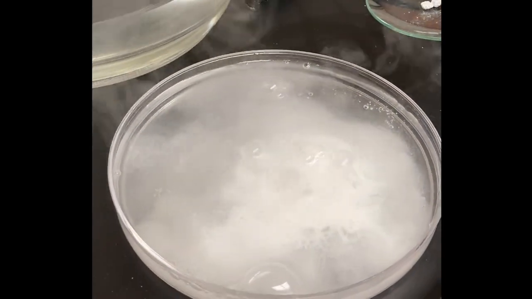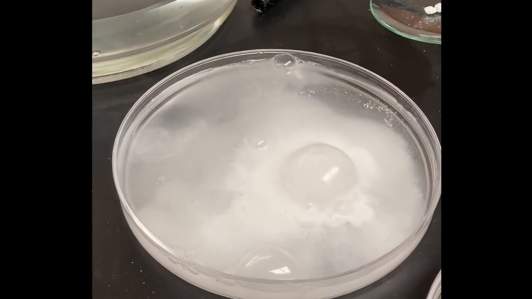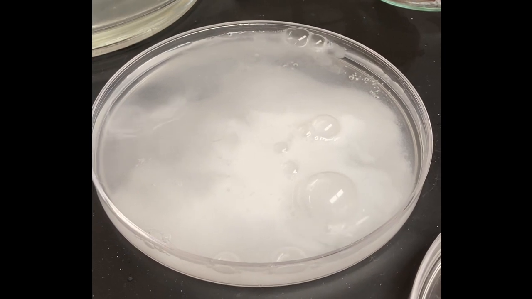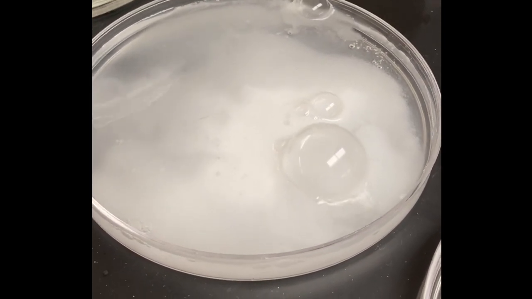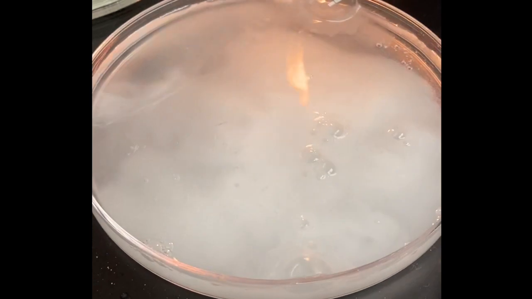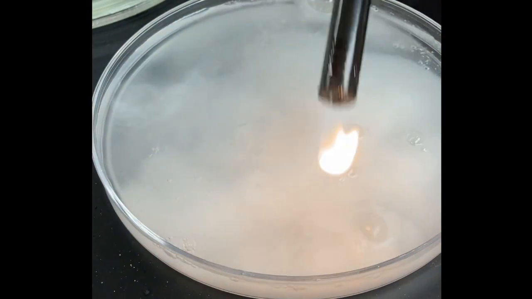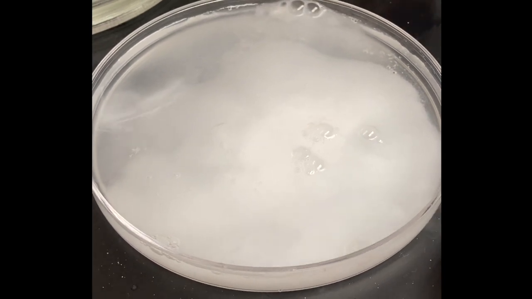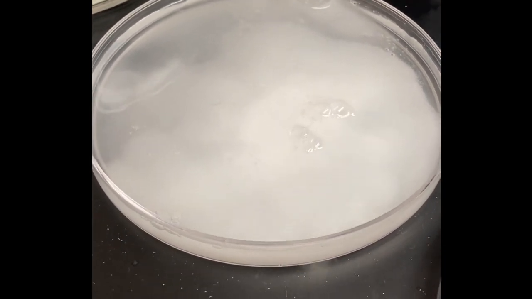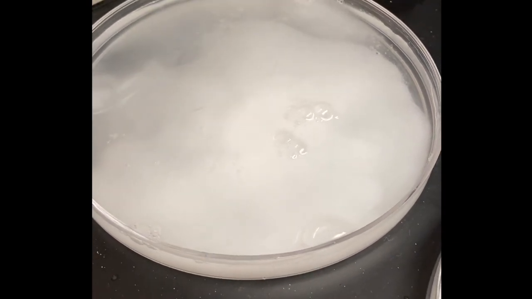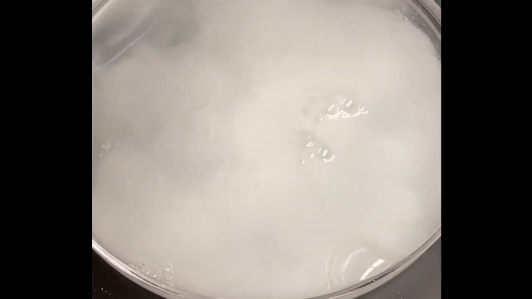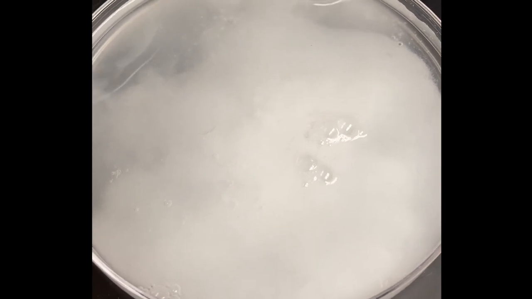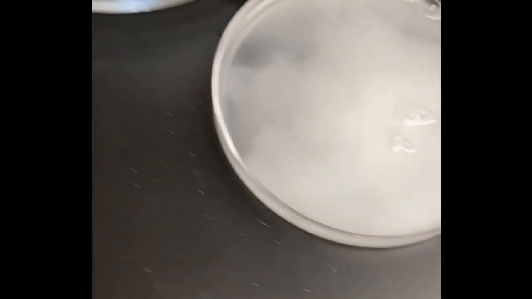Now look at all the steam coming on. So, all by itself, it's generating a lot of heat. That's calcium. Look at all the precipitate. That's the solid powder that you're seeing that isn't dissolving into the water. It's settling on the bottom.